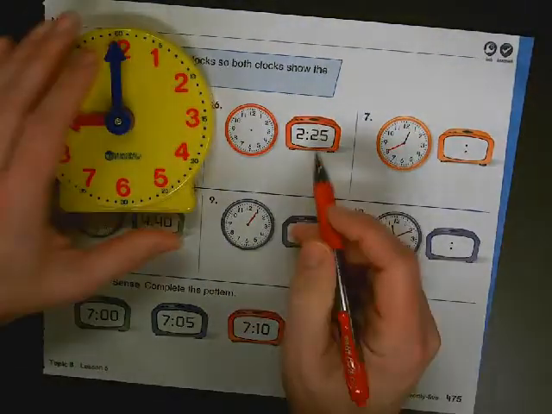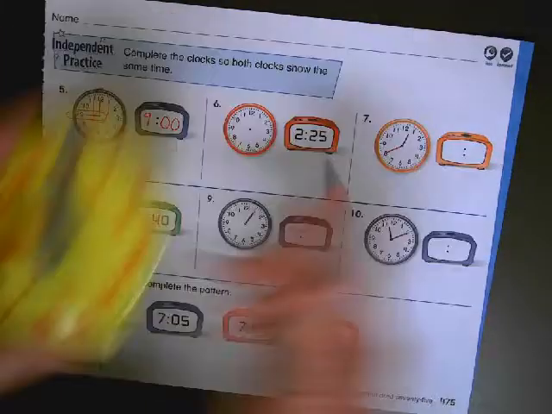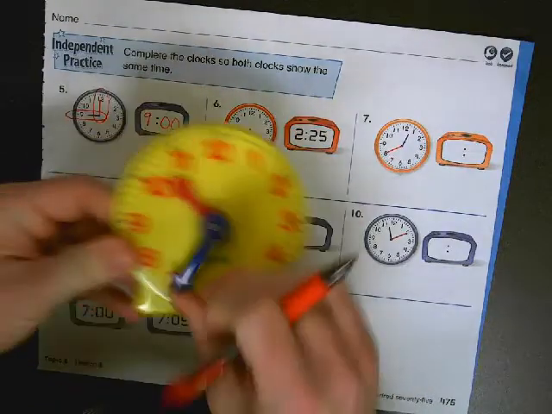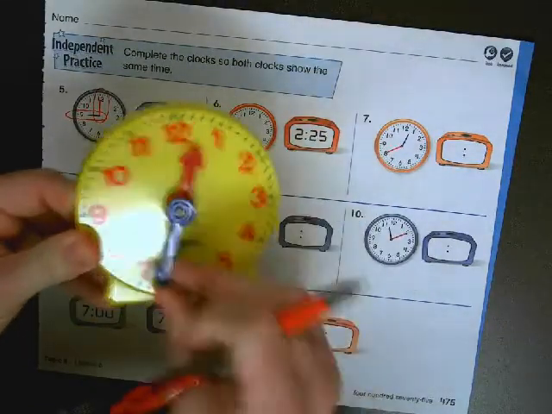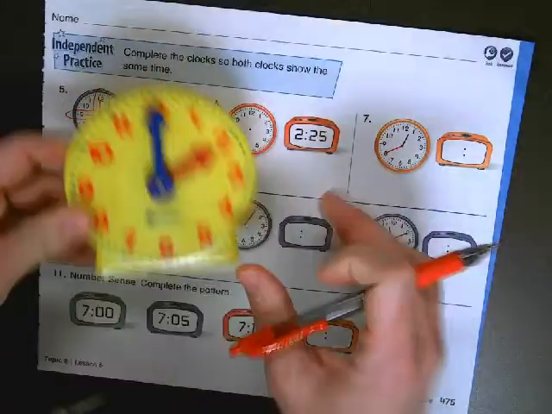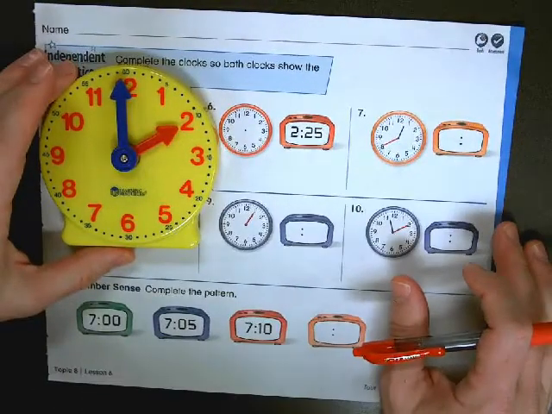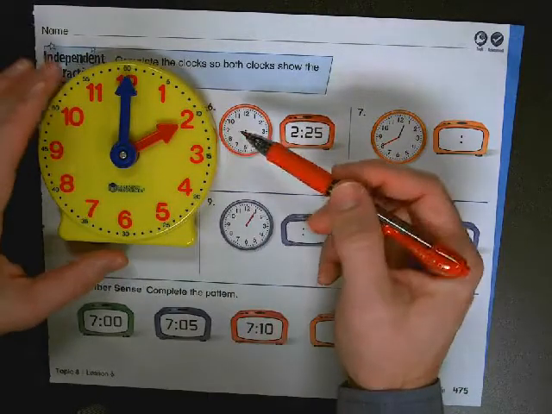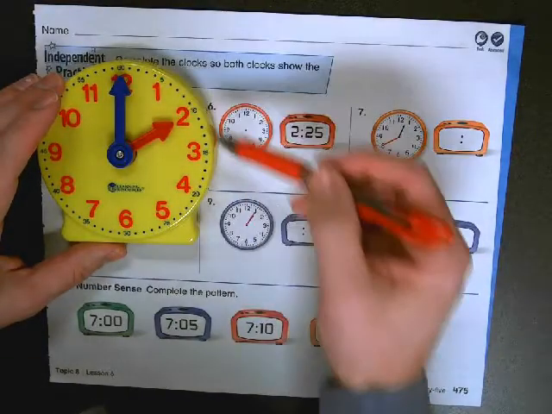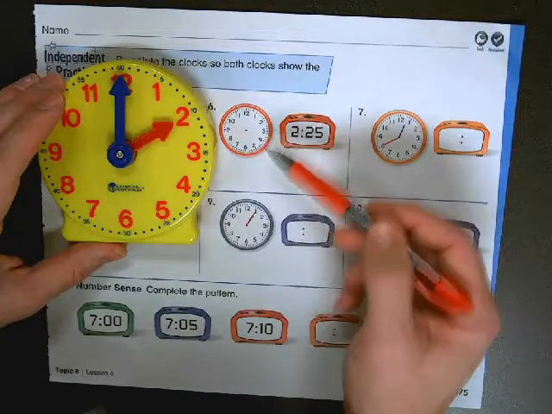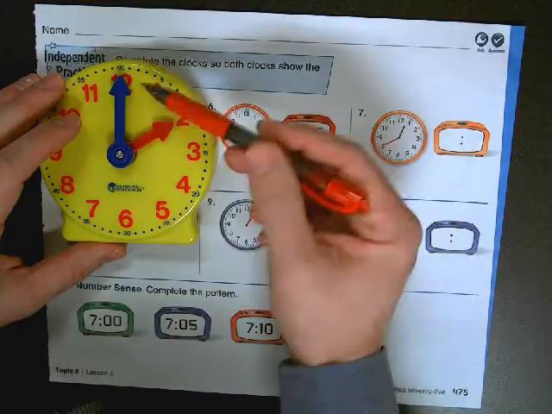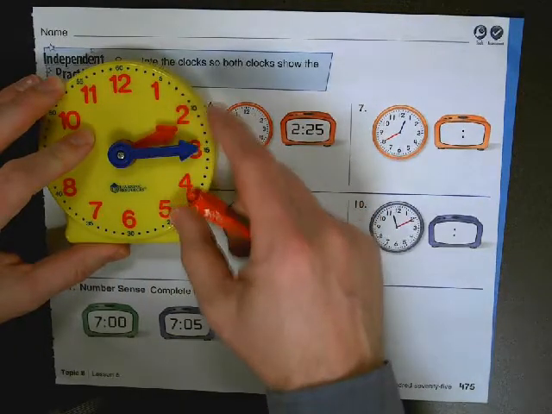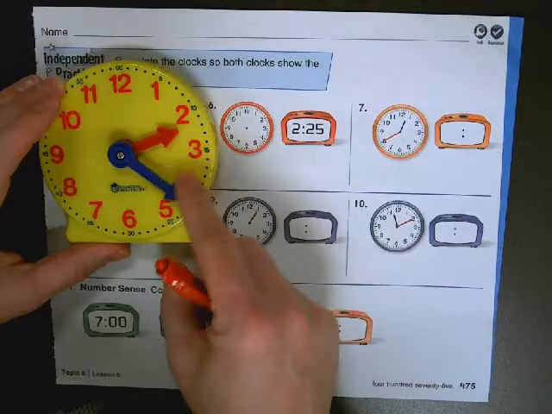Next one, it says, write 2:25. Well, you can get the clock out and say 2:25. Well, how would you do that? Well, you come around with your clock, and you're going to find 2 o'clock. There's 2. But we want 2:25, so how am I going to get to 25? Well, this is nice because this clock right here has all the little handy-dandy numbers around the outside. This one does not. This one does. So you count 2 right here, and then you go 5, 10, 15, 20, 25.